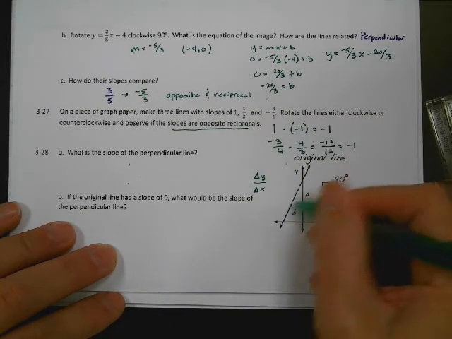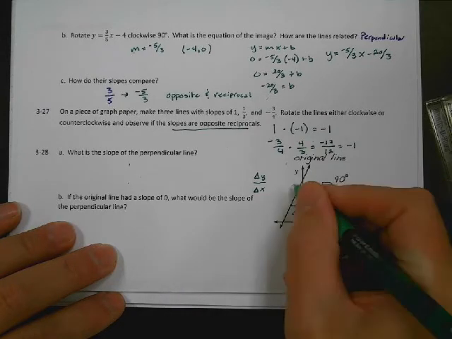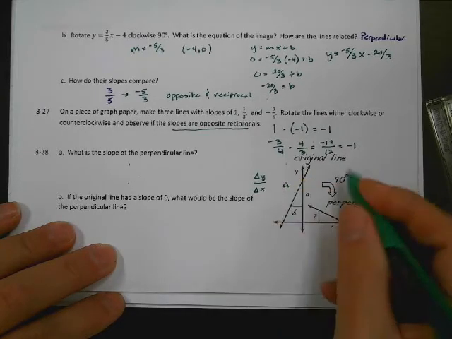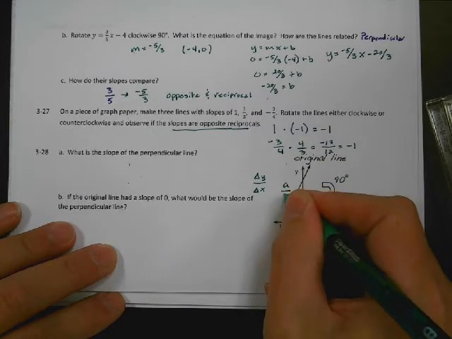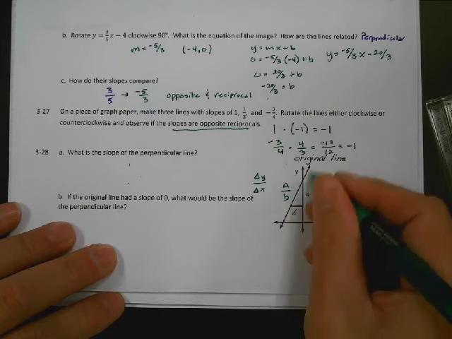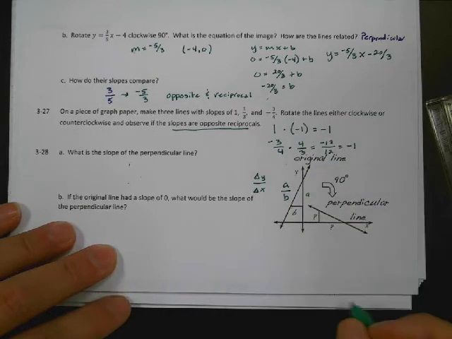Look at this first one. What's the change in y? This distance is a distance of a, so I put a in the numerator. This distance here, it's b. We know that this is a positive slope because it's increasing from left to right. Now let's look at this other one.